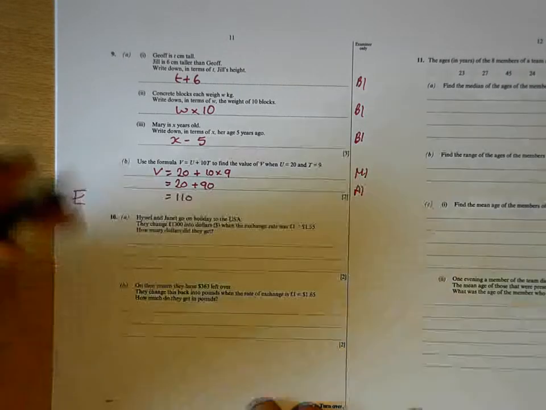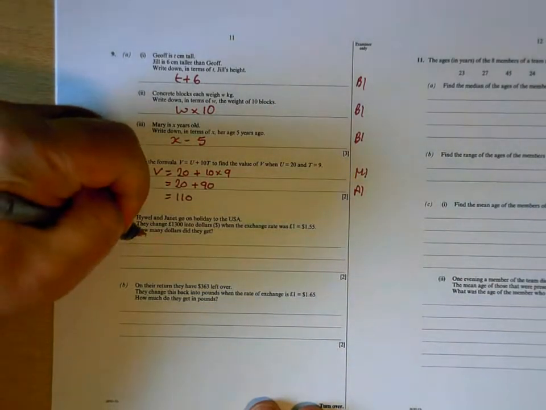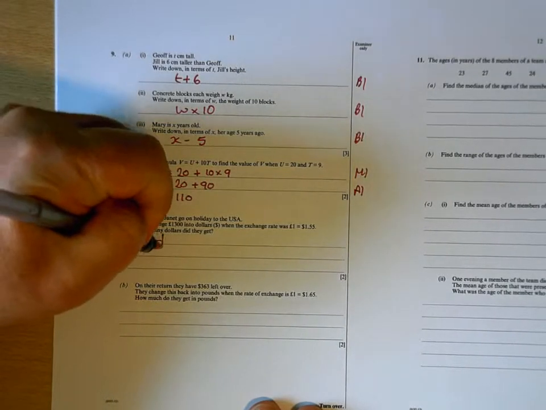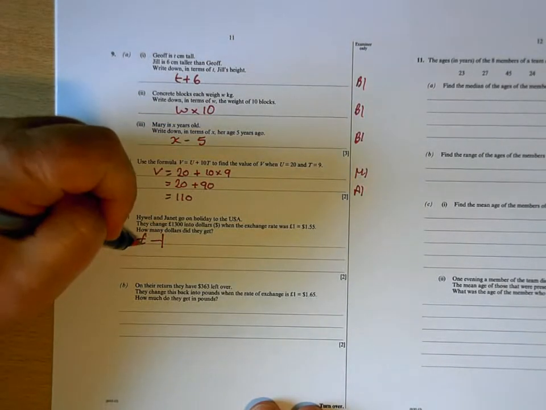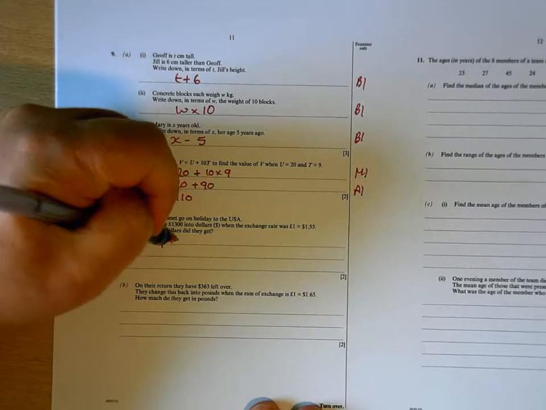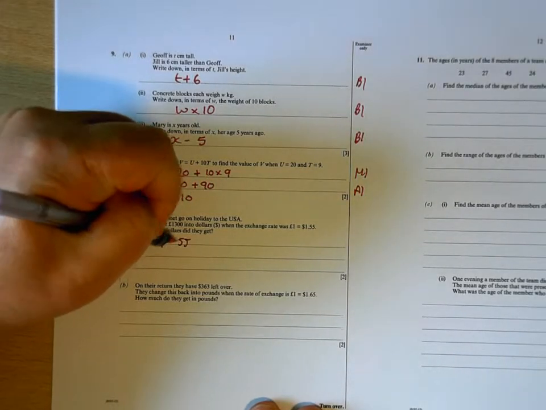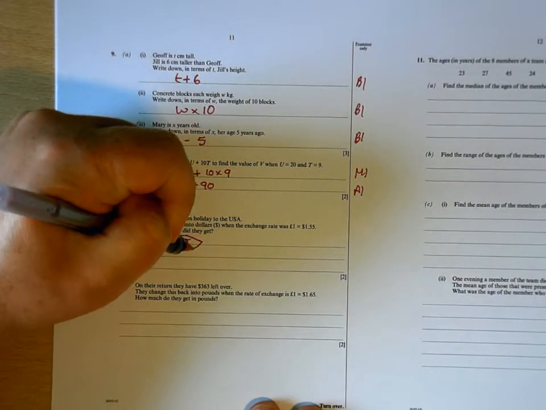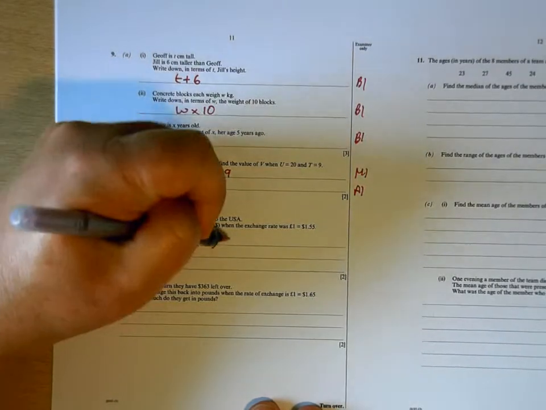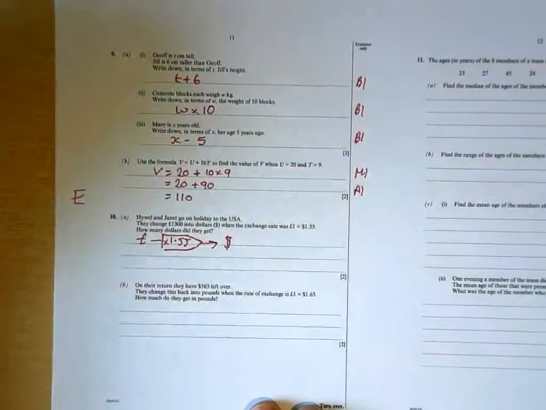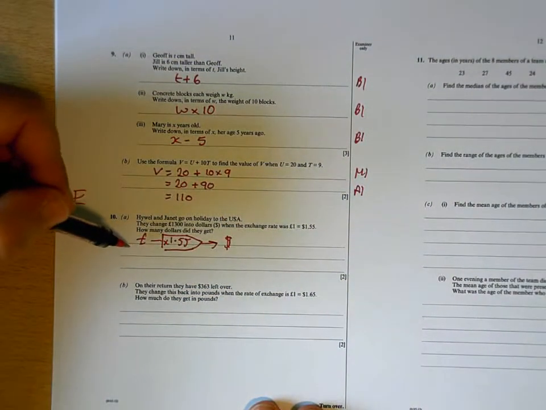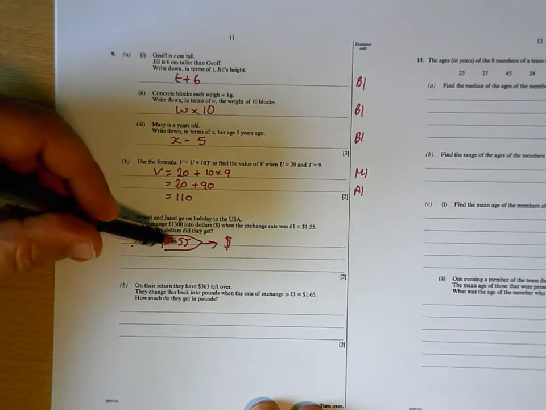So if you think of it as a number machine, you put in pounds in, you're scaling that by 1.55, and out comes dollars. So going in this direction, pounds in times 1.55 give you dollars.